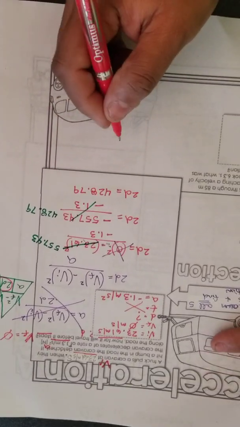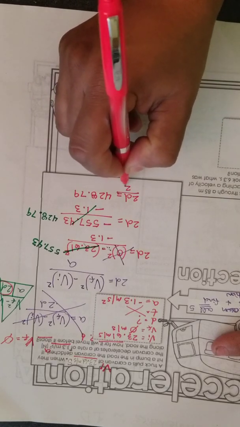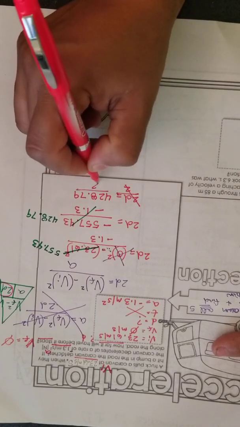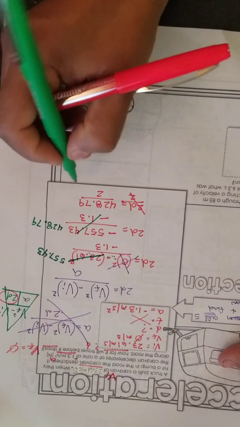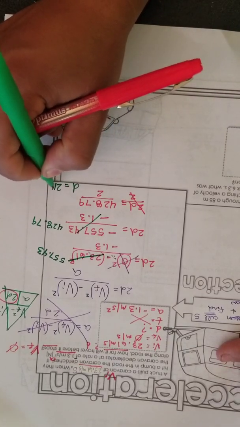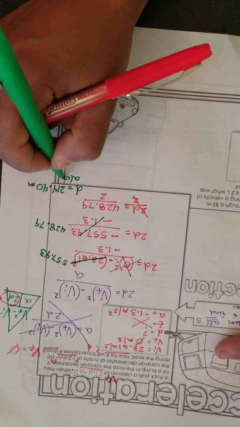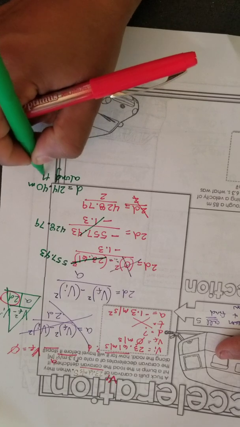I'm not done. I still need to get the distance or displacement on its own. Divide by 2, cancel. Divide by 2. D equals 214.40 meters along the road.